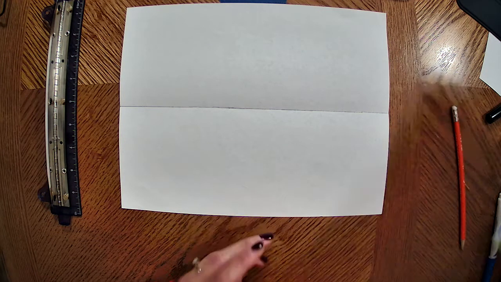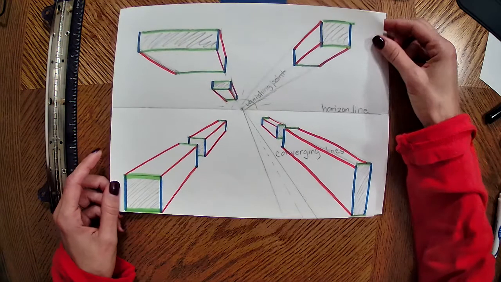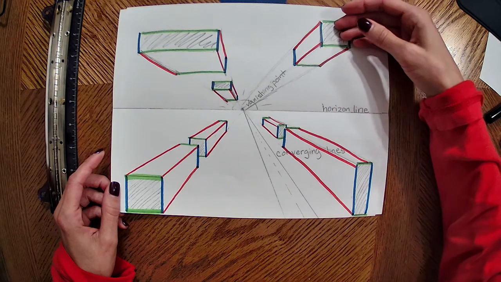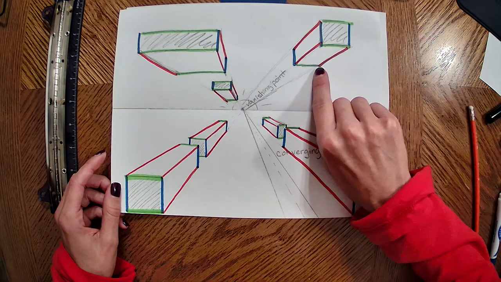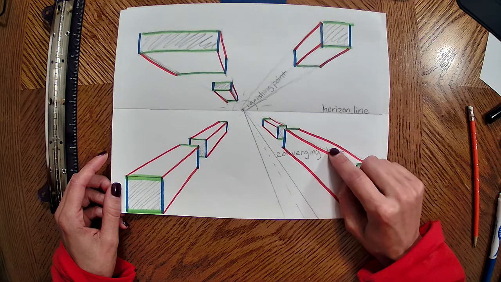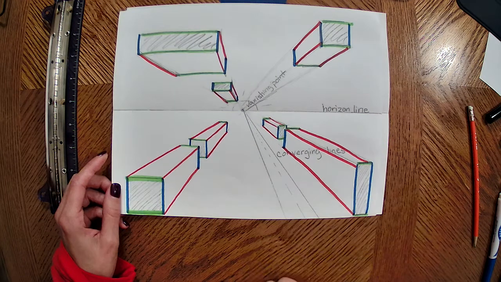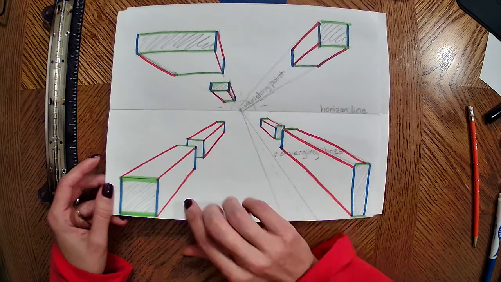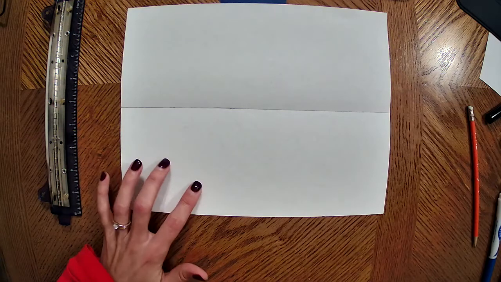Here's an example of one-point perspective. Everything above the eye level, we can see the bottom of. Everything below the eye level, or the horizon line, same thing, we can see the top of. Okay. So this is with one point. Now we're going to try it with two points.